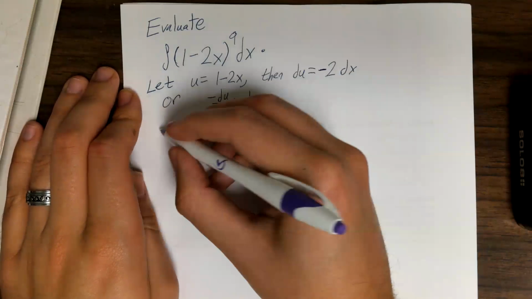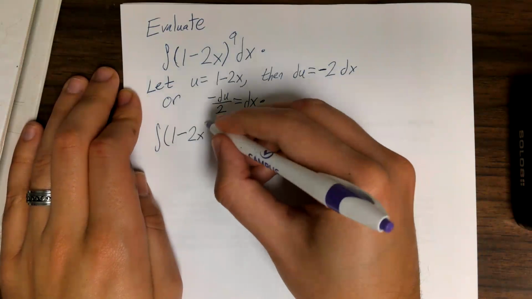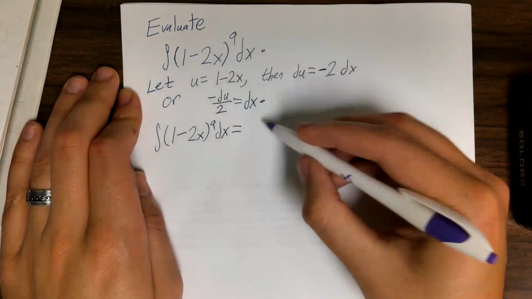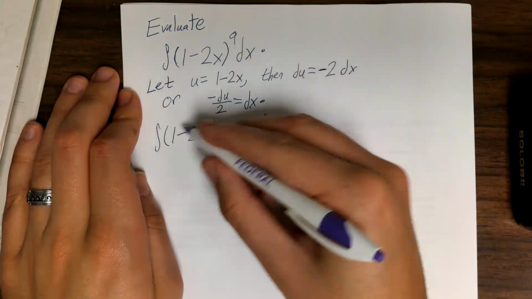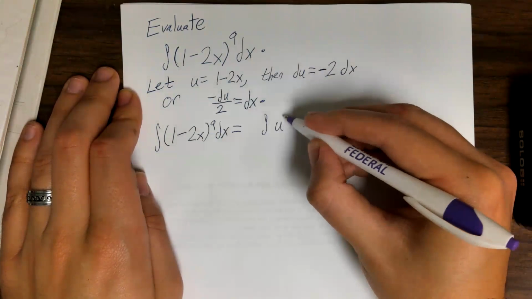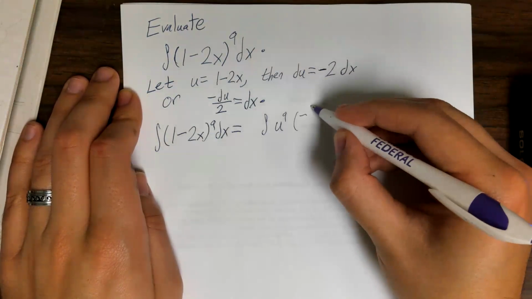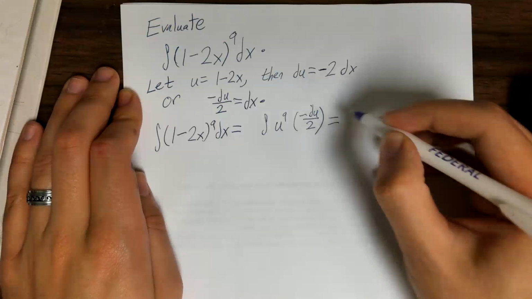So I take the original integral that was in terms of x, and I just start replacing. Now, this term here is u, so it's like u to the 9th power. And dx is just a negative du over 2.